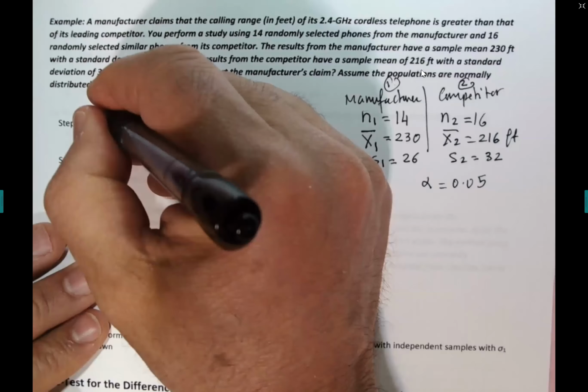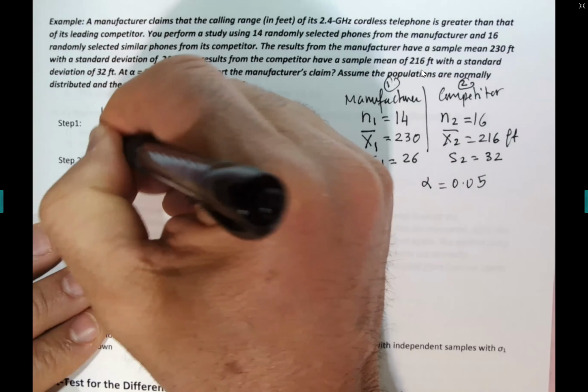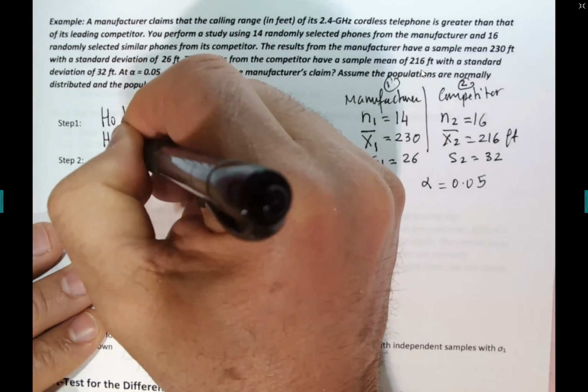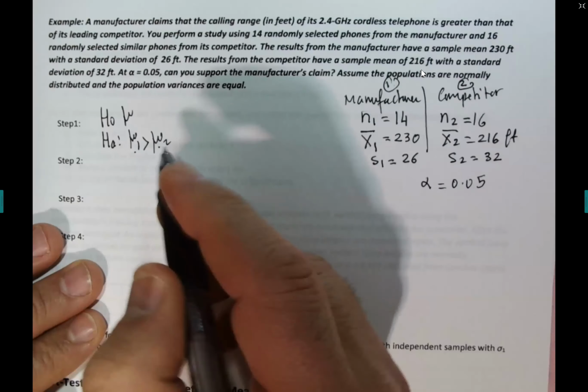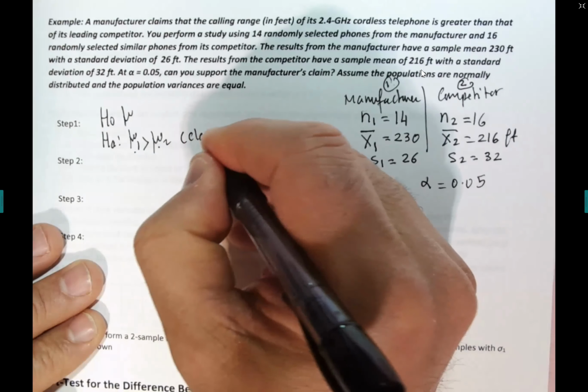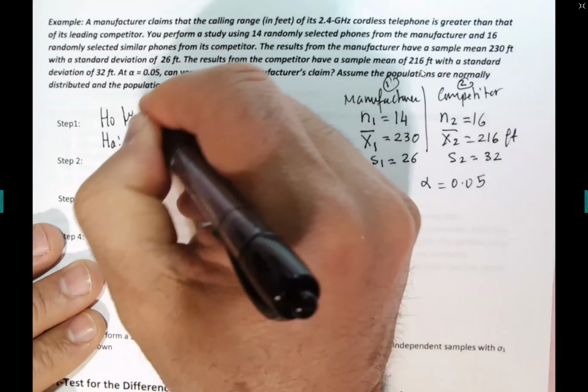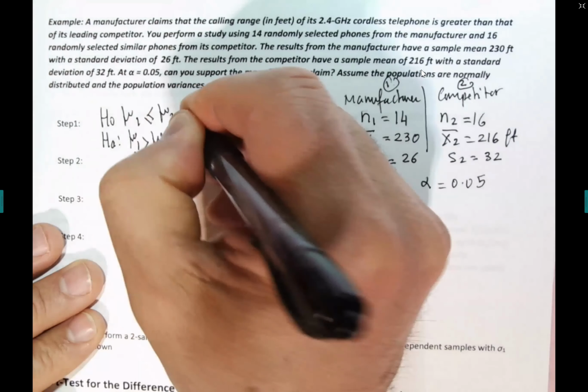So now H0, guys, HA will be mu1 is greater than mu2. We need to test that the manufacturer's range is greater than the competitor's. That's the claim. And let's run the test, guys. And that should be it.